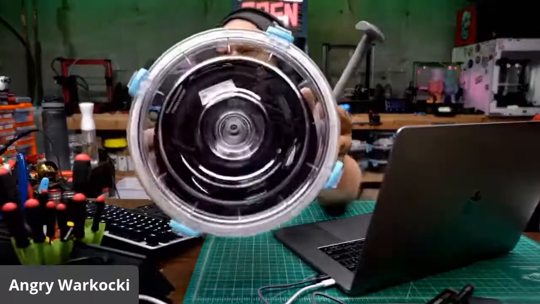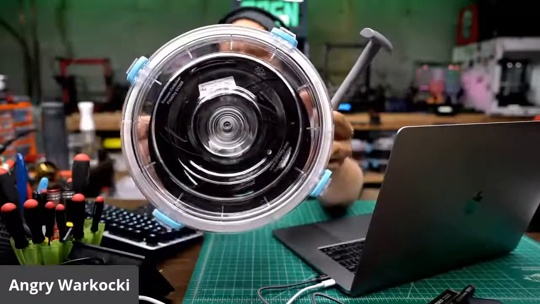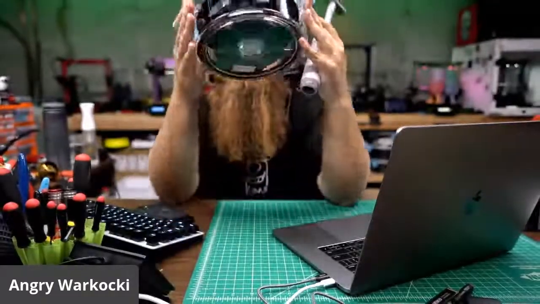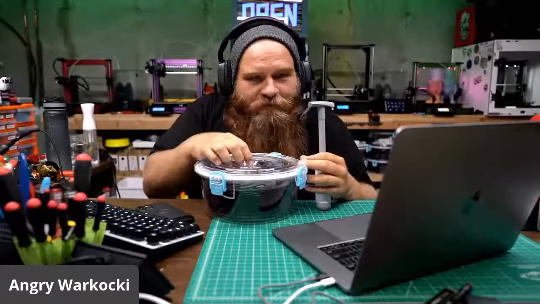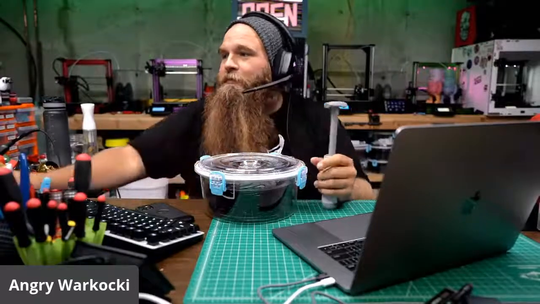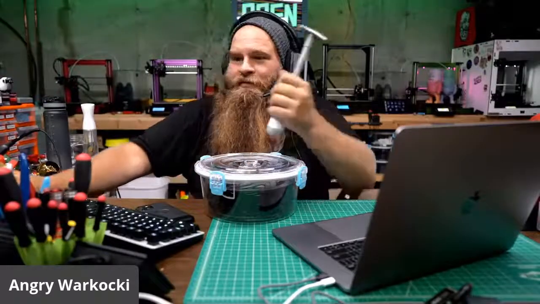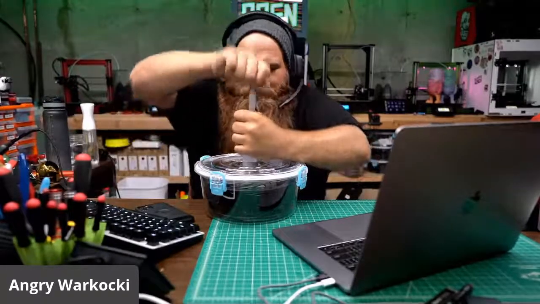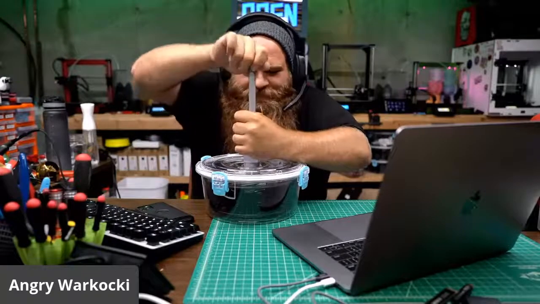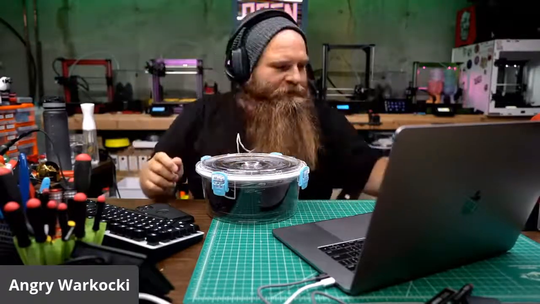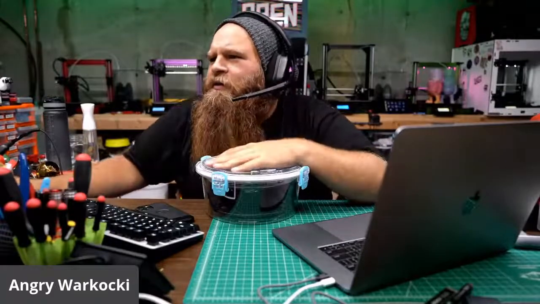Yeah, that little button tab will push down when it's emptied of enough air. And then, yep. But that's how I keep my filament dry. Let's see here.